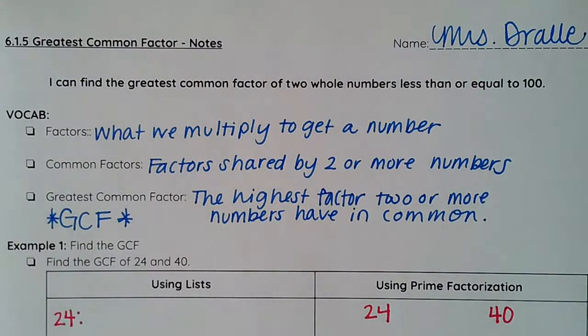Today we are going to talk about greatest common factor. By the end of this lesson, I hope that you are able to find the greatest common factor of two whole numbers that are less than or equal to 100. So let's start off with some vocab.